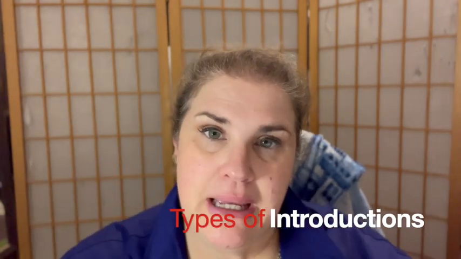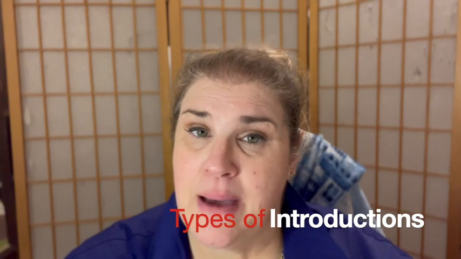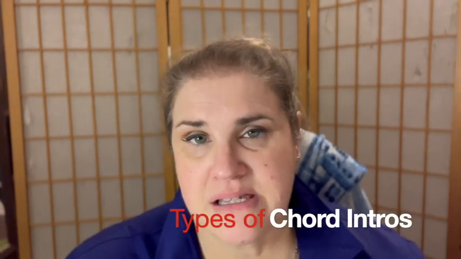An intro is the measures that happen before you begin singing. Some songs have between 3 and 4 measures of music or an intro before you start your song. You can also use a chord as an entrance. So if you wanted just a chord to be played and then you would start, you can do that as well.